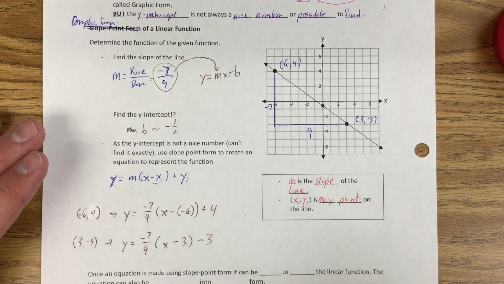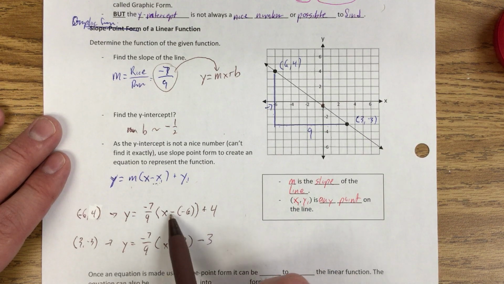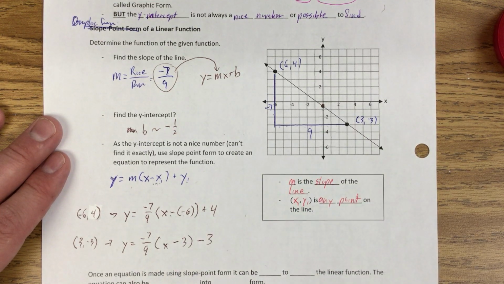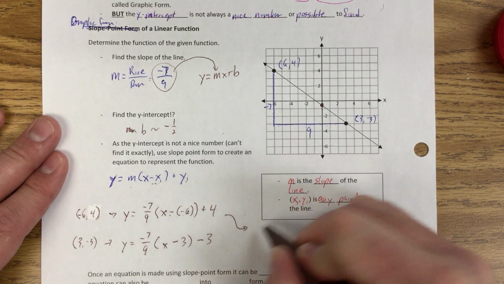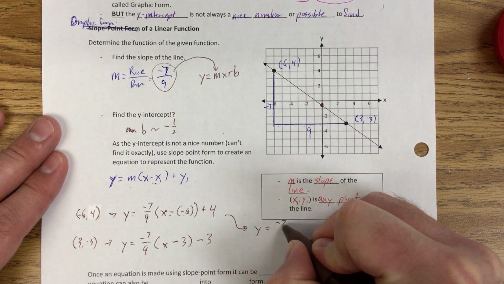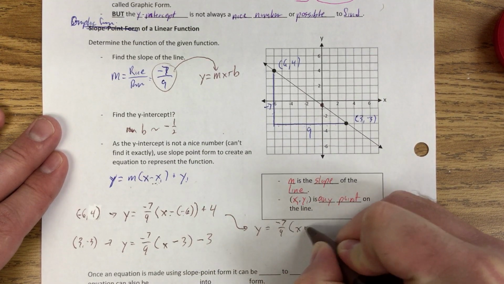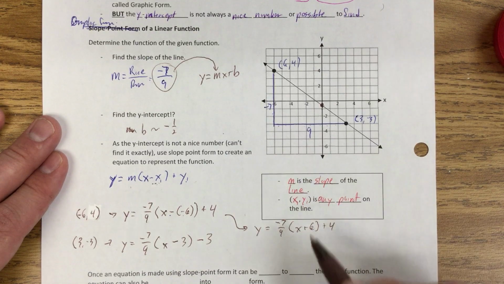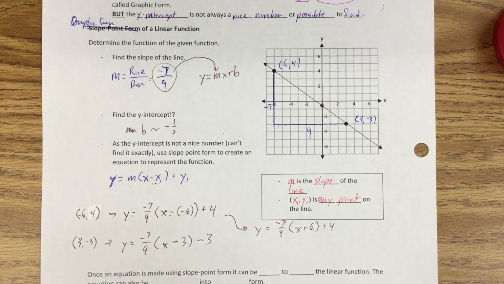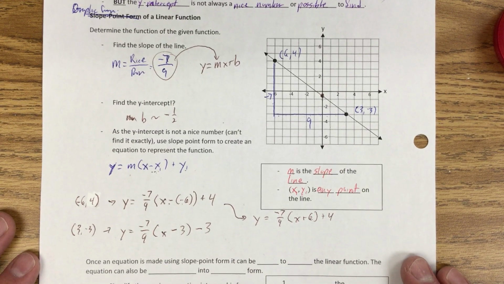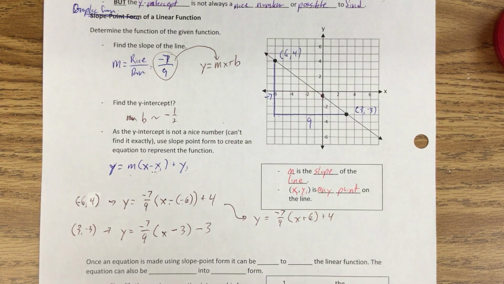Now, what we can do with this here as well is, if we are subtracting a negative, it's the same as adding. So we could actually modify this one here to y is equal to negative 7 over 9 x plus 6 plus 4. And you'll notice that the x value, we're going to switch the signs in order to solve that. Okay, that's our equation.